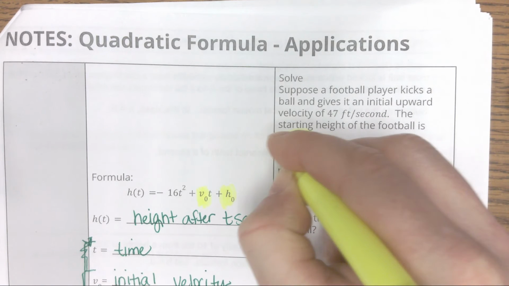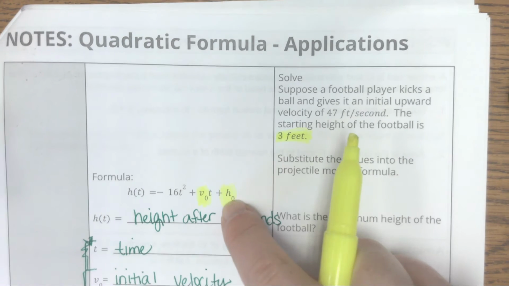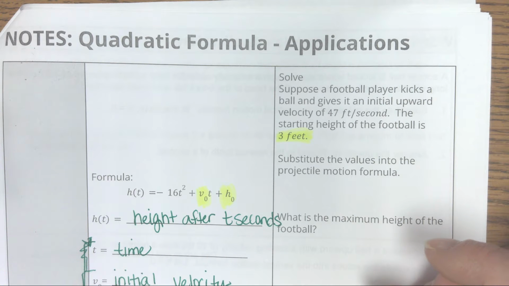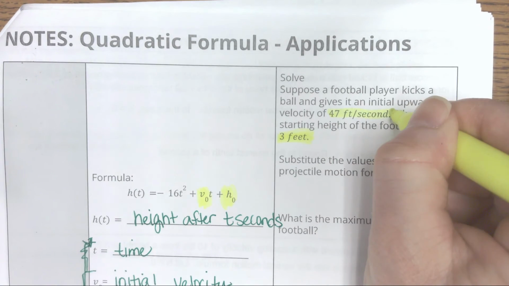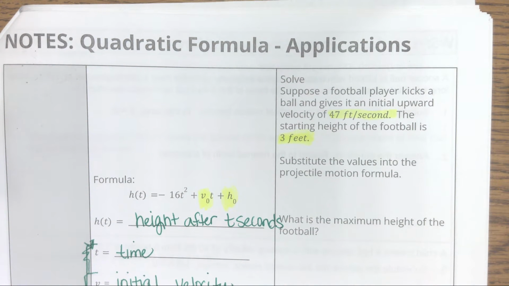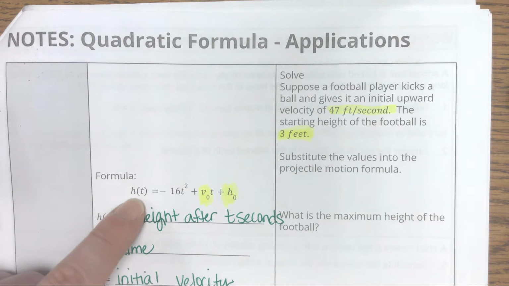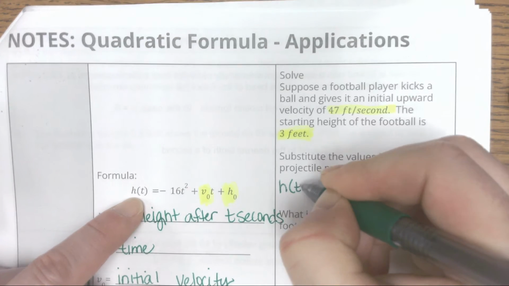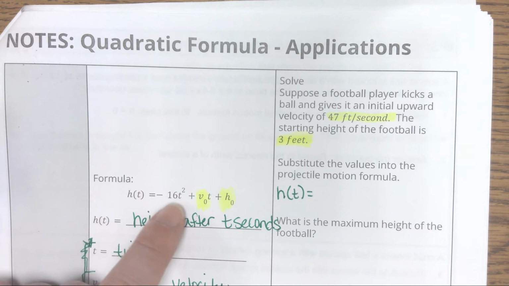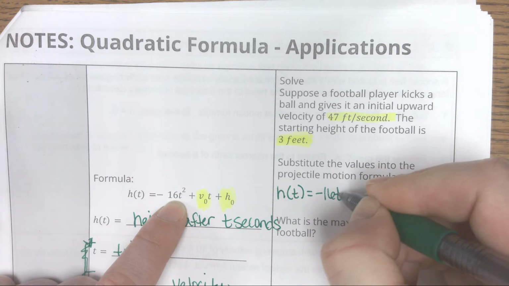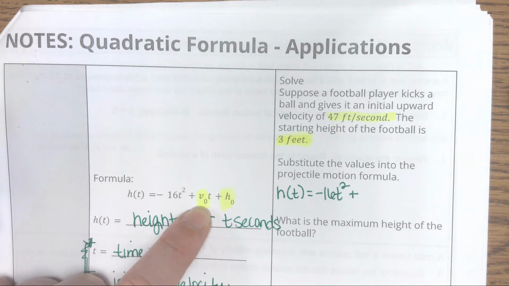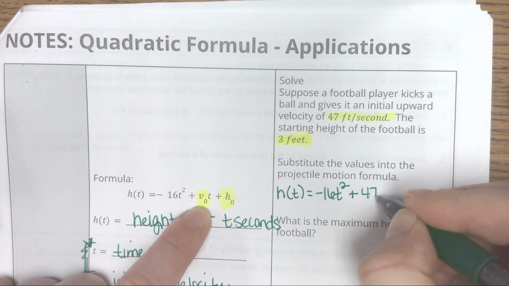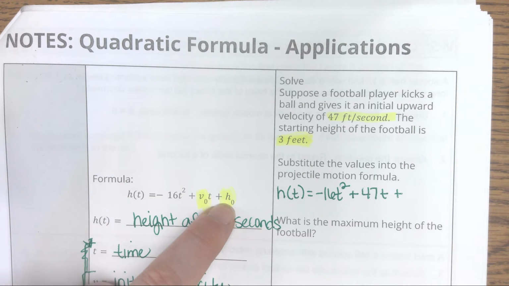The starting height, so in that spot where H sub 0 is, we're going to put a 3. Where we see the V sub 0, we're going to put the 47. And that's all there is to it. Let's write. H of t equals, this is always going to be negative 16t squared, plus, what did Jarrell say the initial velocity was? 47t. And Santos said the initial height was 3.